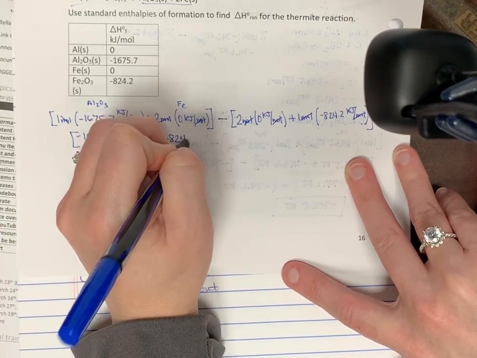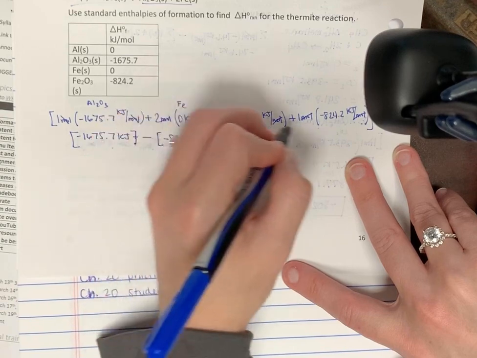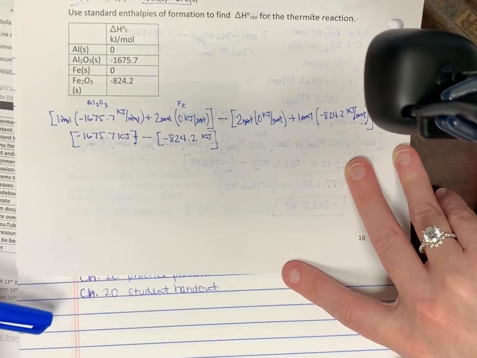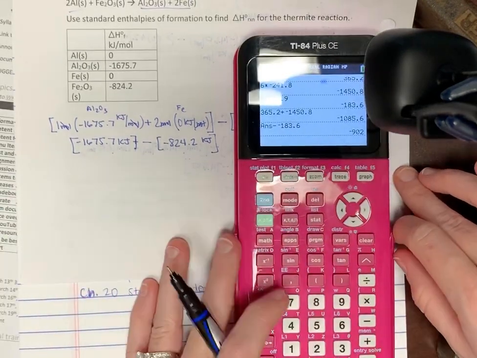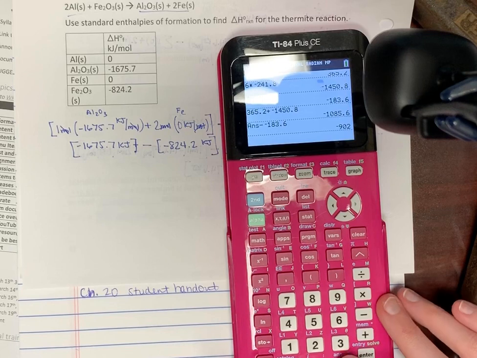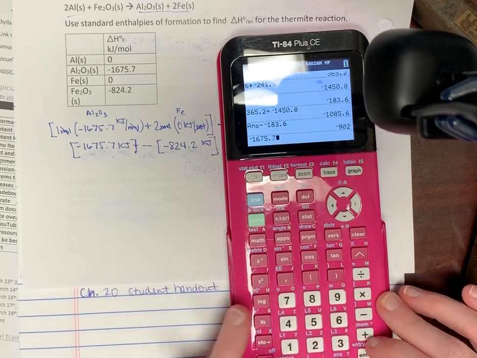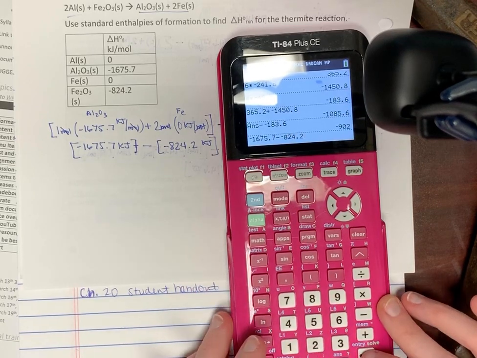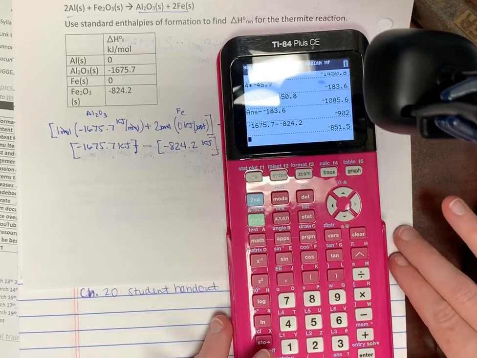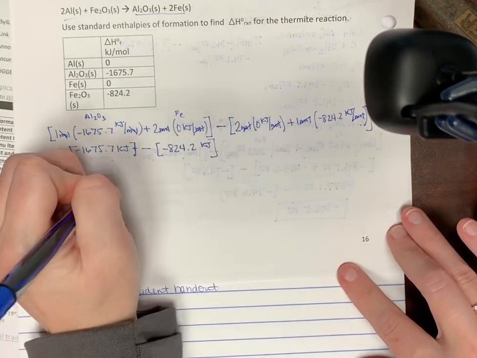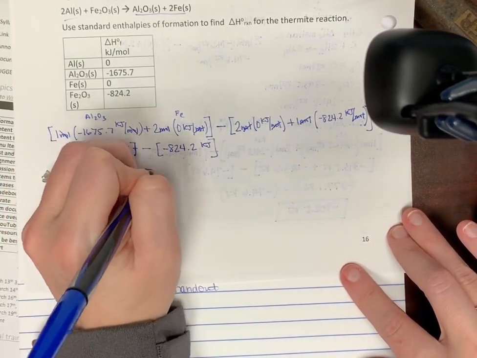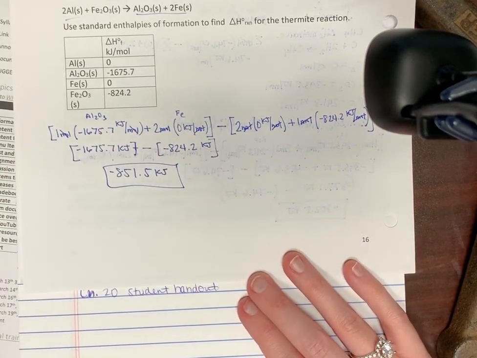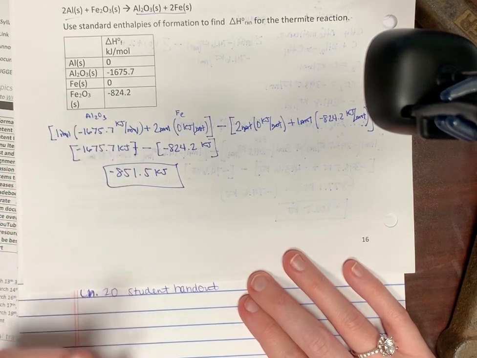Negative 824.2 kilojoules because the moles went away. All right, so now we just need to subtract and use a calculator. So here we have negative 1675.7 minus negative 824.2. So I get negative 851.5. Final unit is in kilojoules. And that's it. That is the end of thermodynamics.